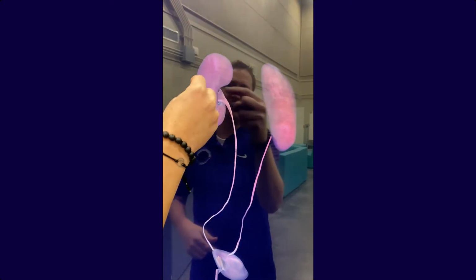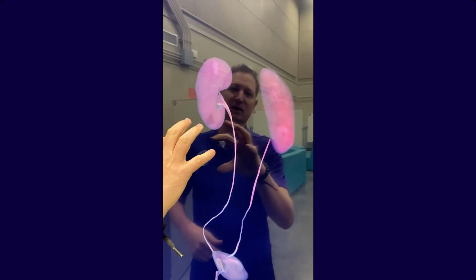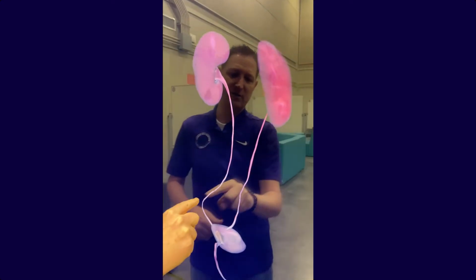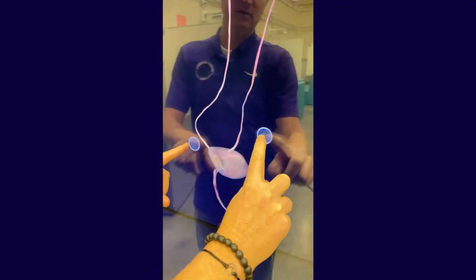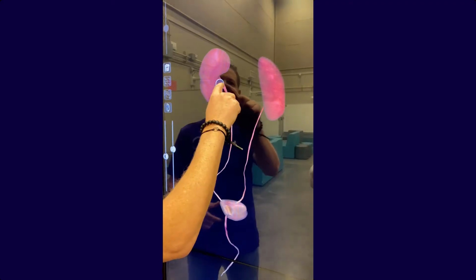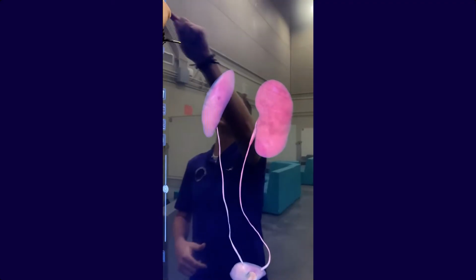The renal artery takes the blood in here, and then the waste is brought out through this ureter here and stored in the bladder. Eventually, as it is excreted from the body, it goes through this urethra. So let's cut one of these kidneys just so we can see the inside of it.